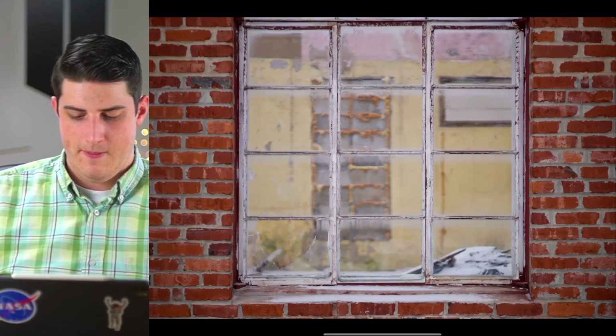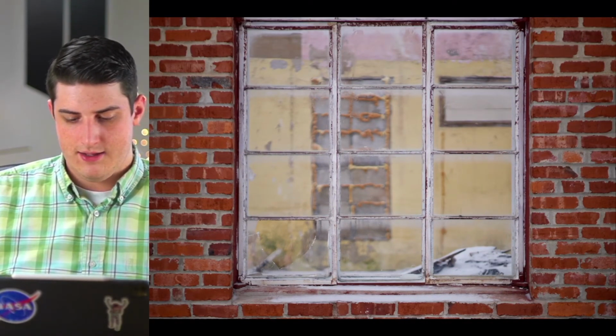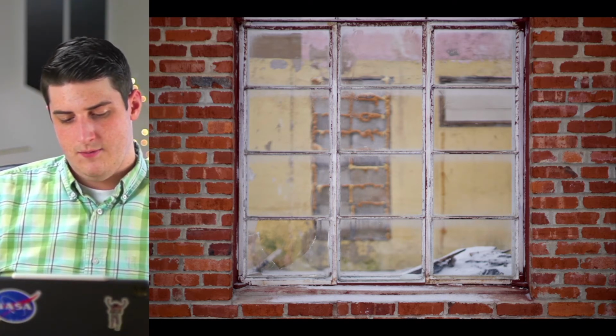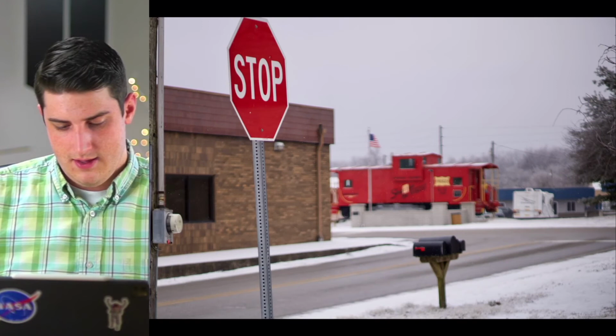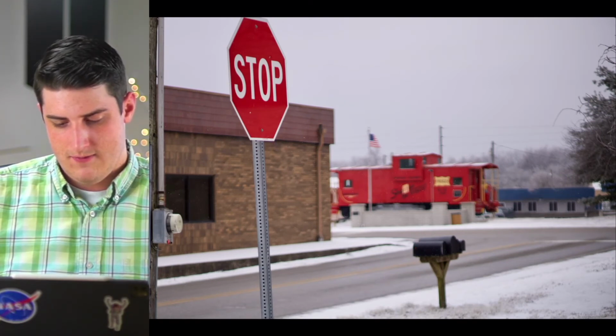So this is the original, and this is the edited. Again, I didn't edit too many things on this. I just got rid of a couple little blemishes. It just kind of brought a little bit more focus to the weatheredness of the wood and the bricks. So then over here we have the original and then the edit, so definitely cleaned it up a little bit.